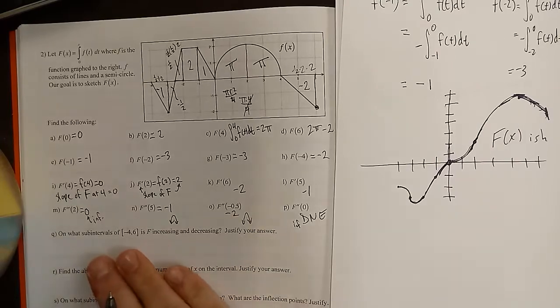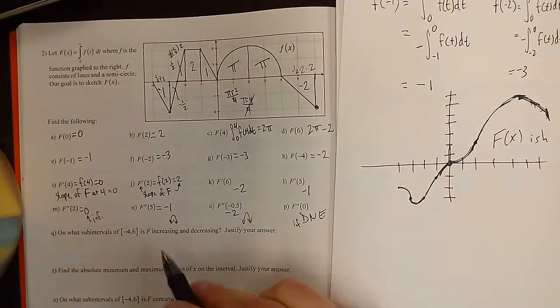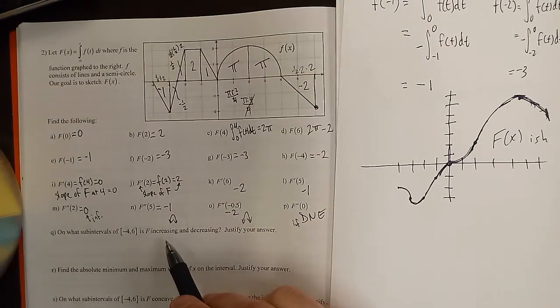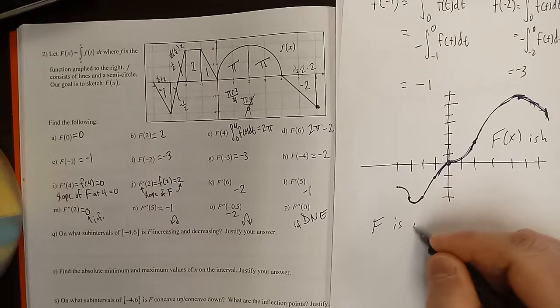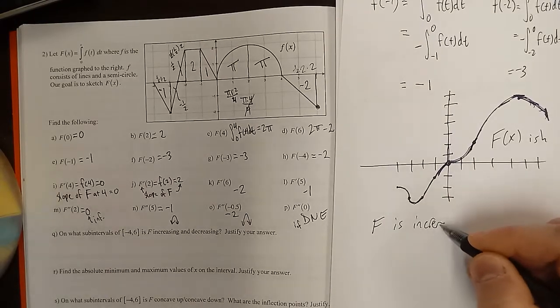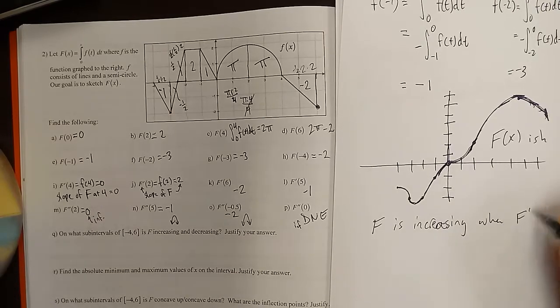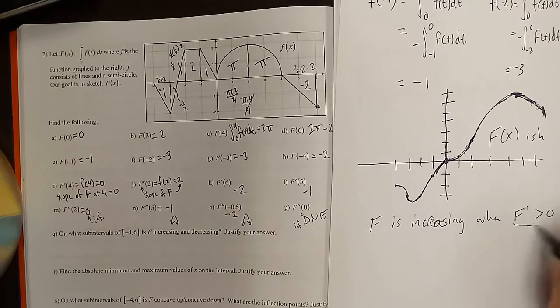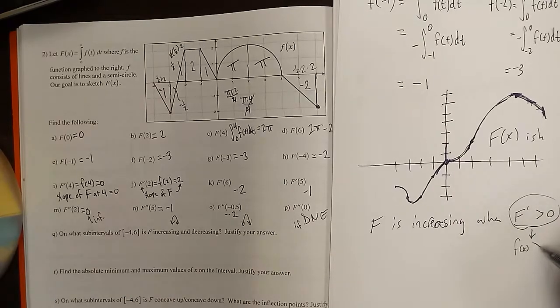All right, now it asks us some questions about big F of x. On what subintervals of -4 to 6, so of this graph, is big F increasing and decreasing? So remember, big F is increasing when big F prime is greater than 0. Well, big F prime being greater than 0 is the same thing as saying what big F prime is, which is little f of x.